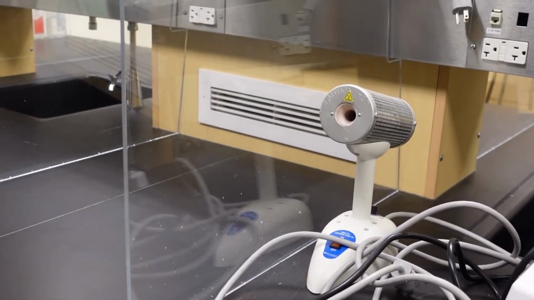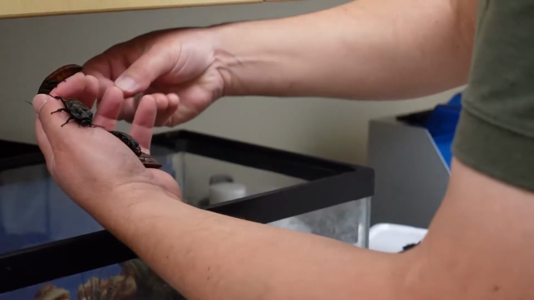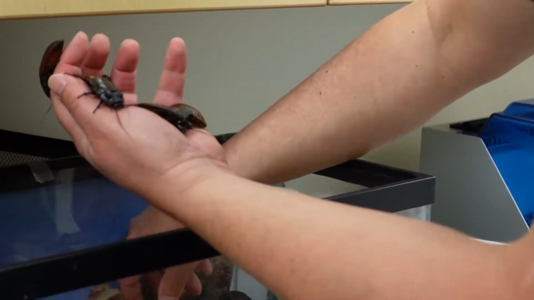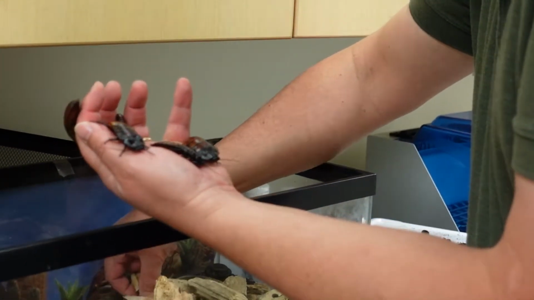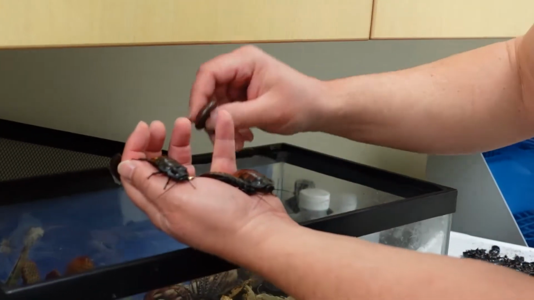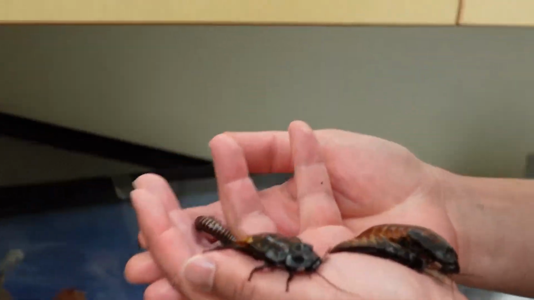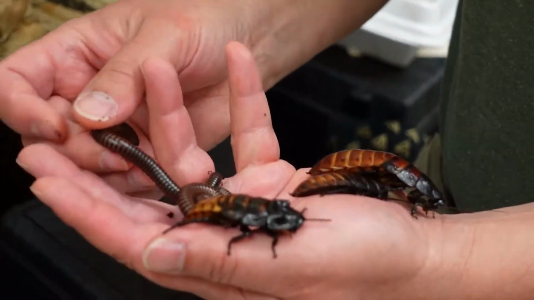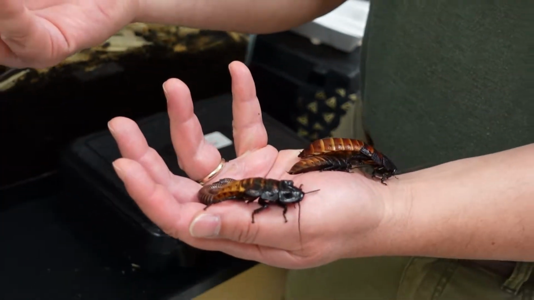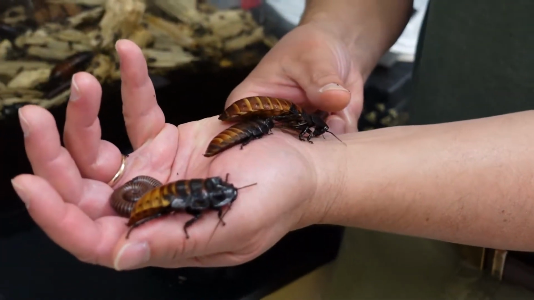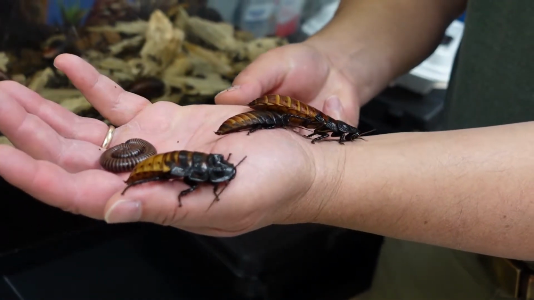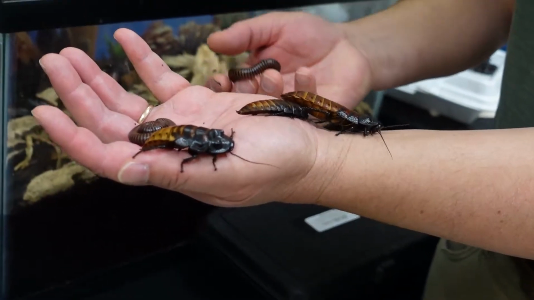You keep sterilizing. All right, so we have a variety of little creatures here that like to live in the soil and help decompose things. Large millipedes, hissing cockroaches. Pretty much they just do their own thing.